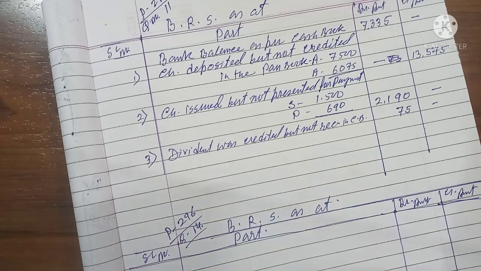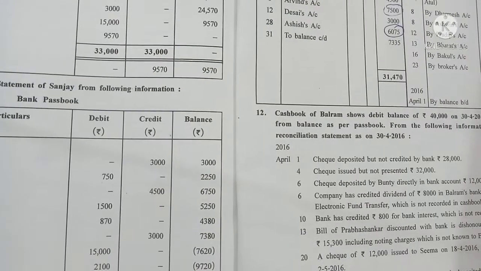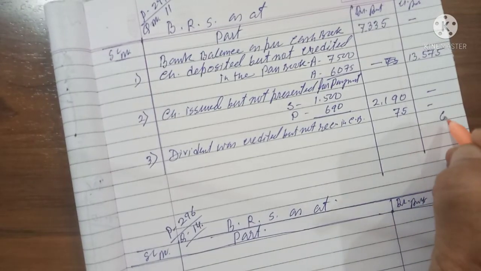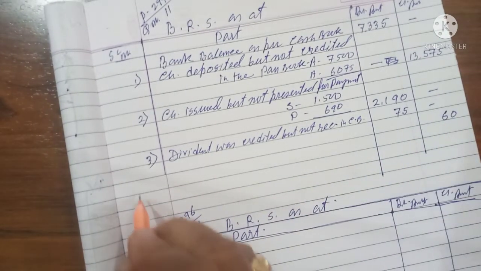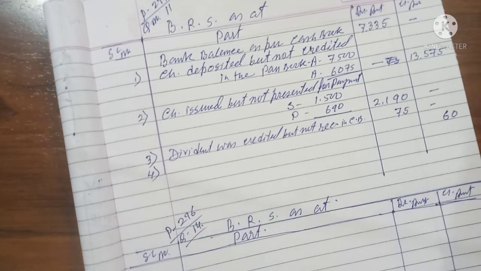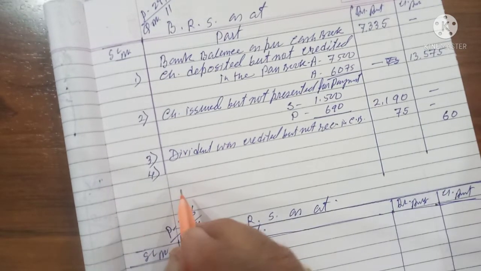Now 60 rupees. 60 rupees is debited but not credited. So you credit here 60 rupees. What for is this? 60 rupees is the bank interest debit.